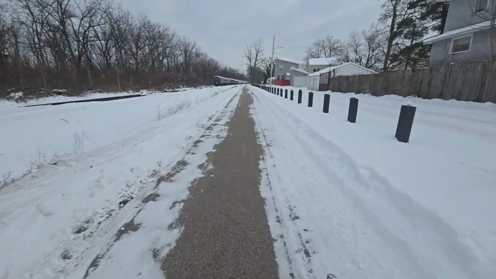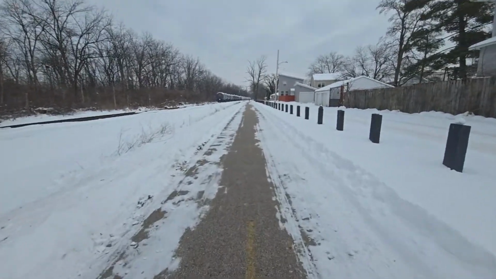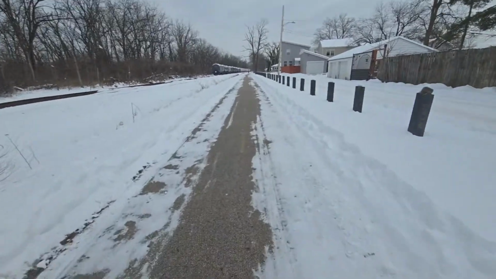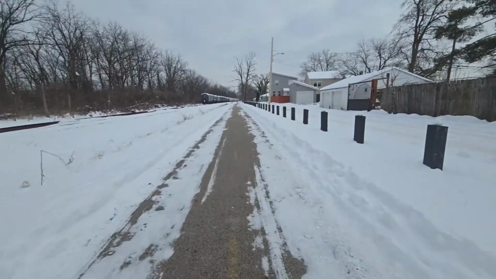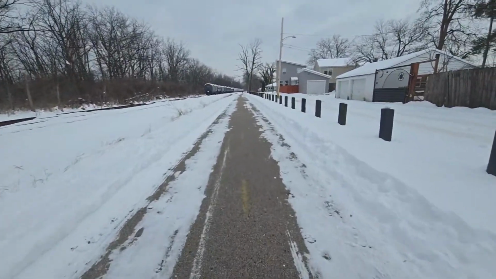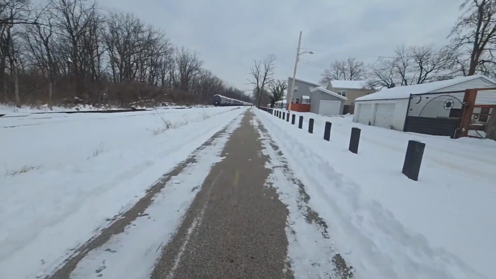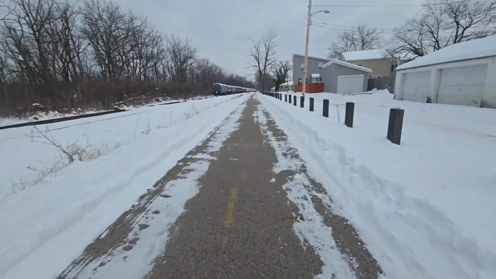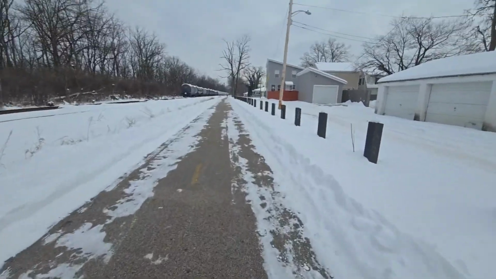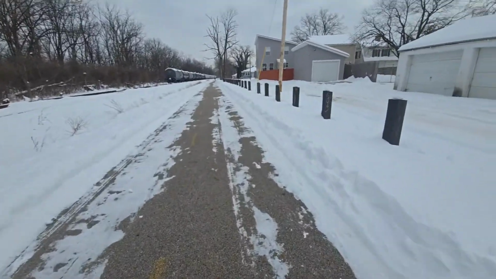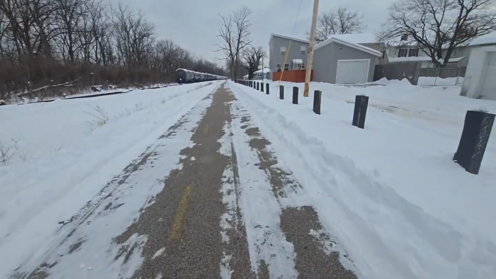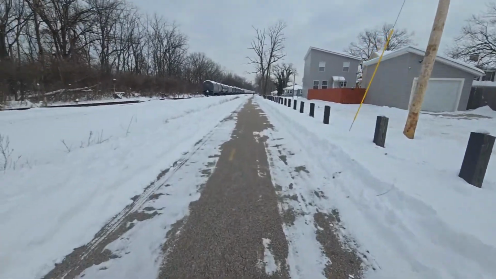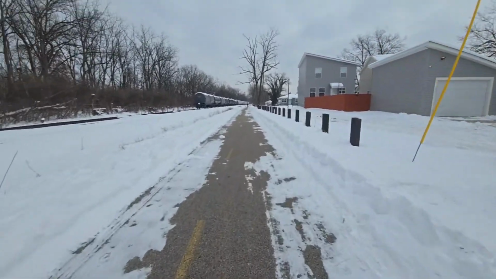Looks like there's somebody down here walking her dog. You know, you can probably guess, but a lot of people on this trail don't pick up after their dogs either. So you always gotta watch where you step, especially when it's cold out. So sometimes you might step in dog shit if you're not careful.